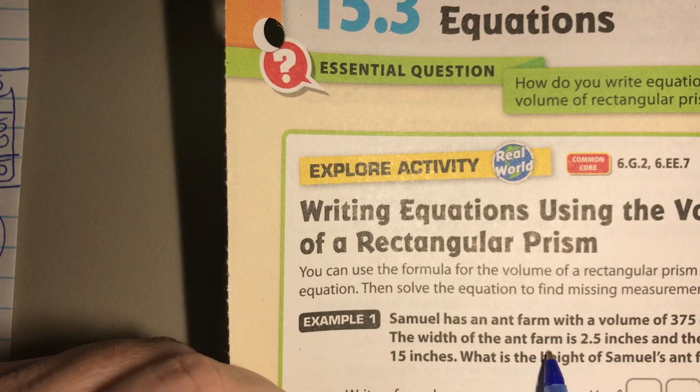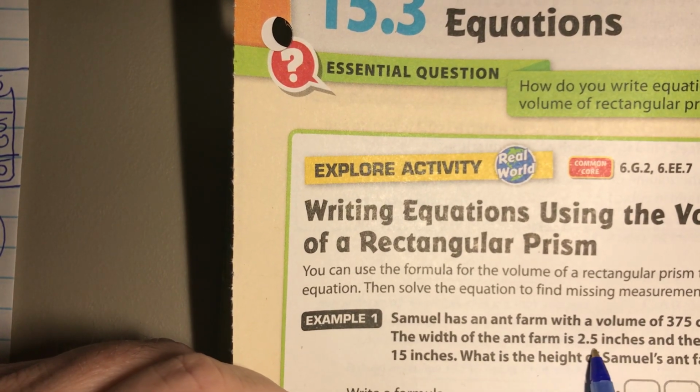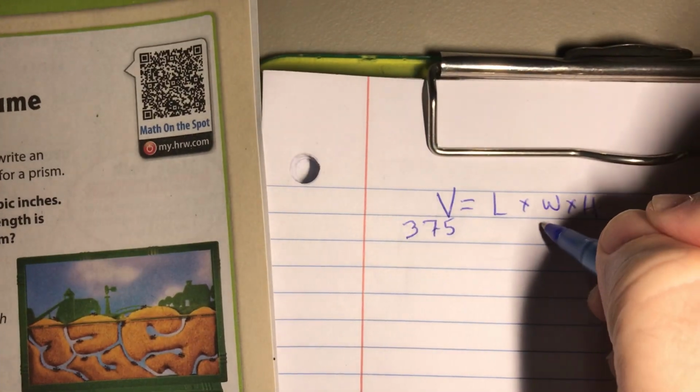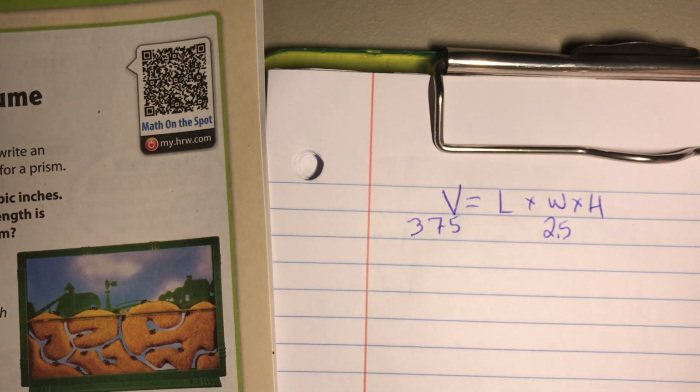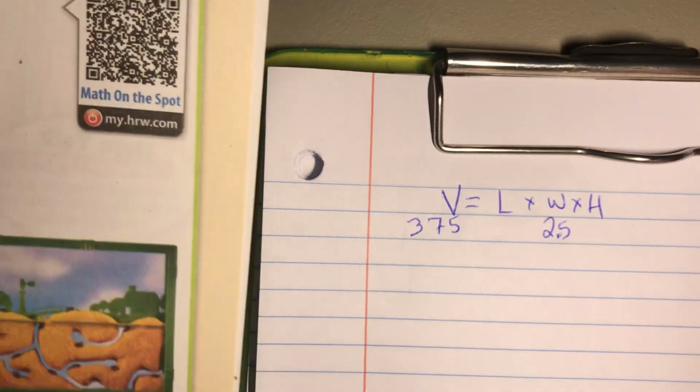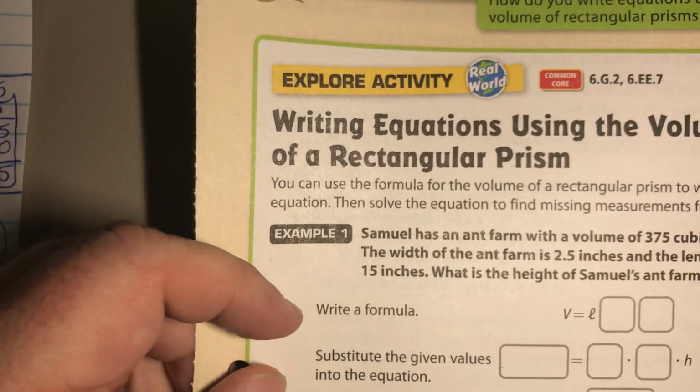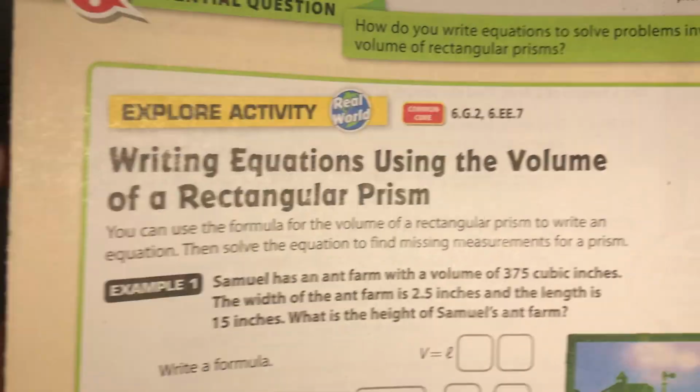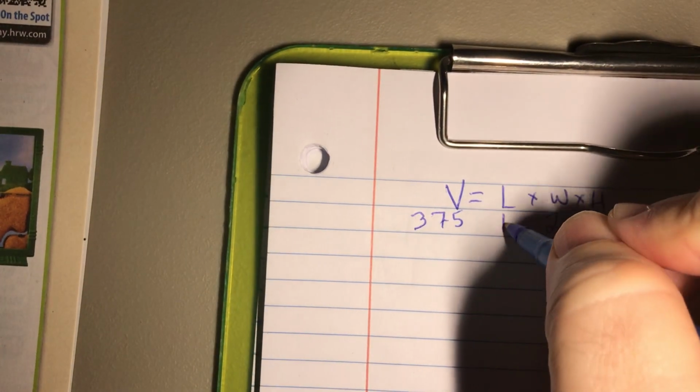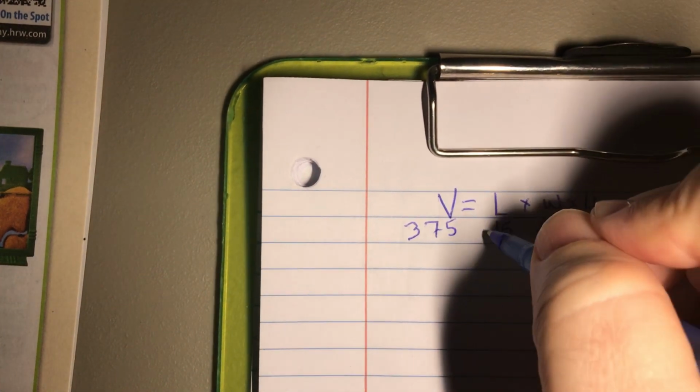Now you also see that the ant farm has a width of 2.5. So under the W, I'll put 2.5. I will substitute that. And then it says the length is 15. So under the L, I'll put 15. And then I'll write all the other information in as well.